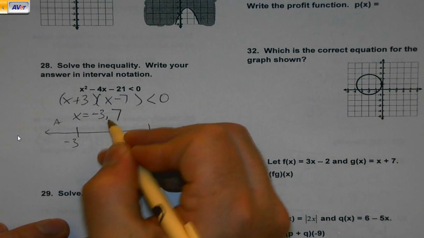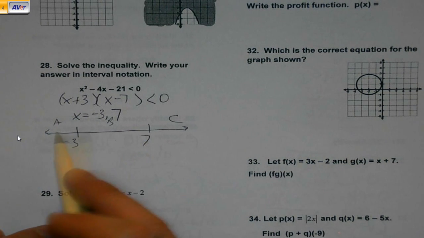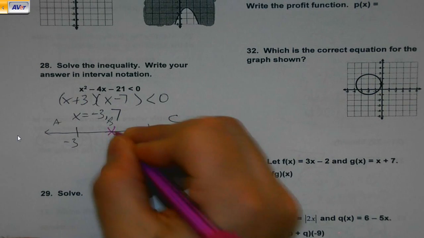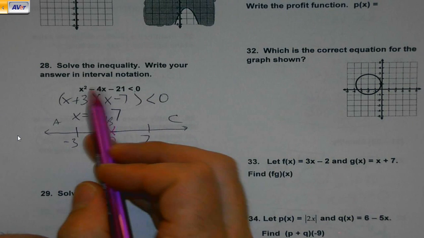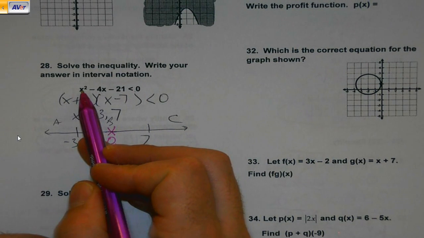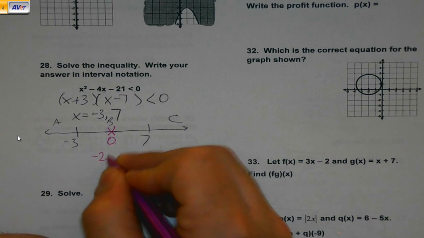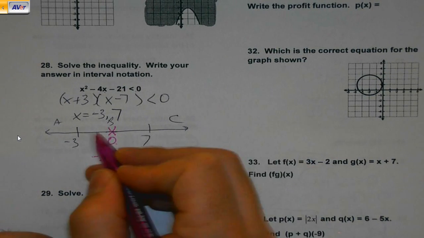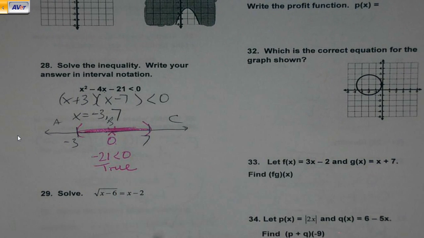So again, we've talked before about when I answer these, either my answer is going to be in section B or it's going to be in A and C. How do I know? I use a test point. So if I plug in 0 to my original problem, I get 0 minus 0 minus 21 is less than 0. So is negative 21 less than 0? It certainly is. Which tells me that's where my shading is.